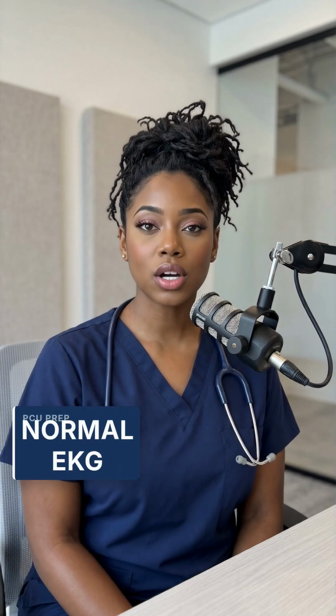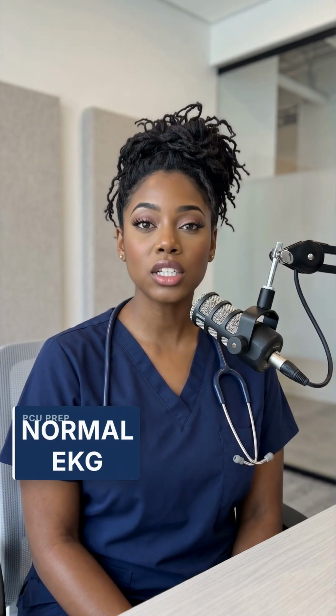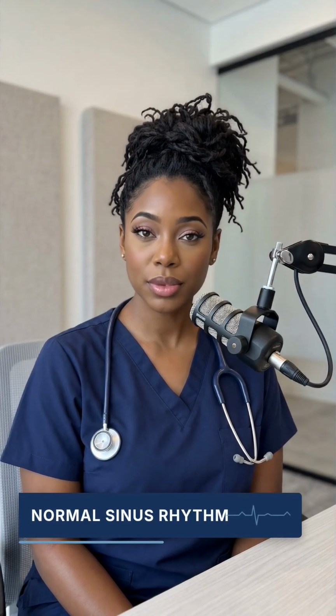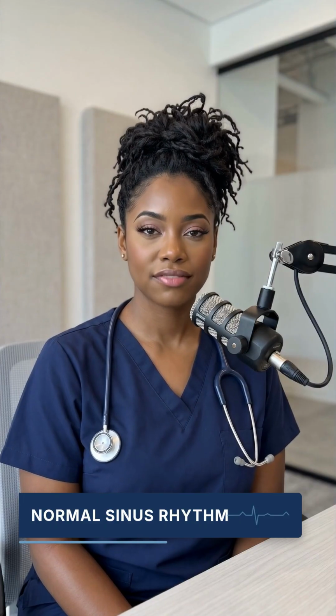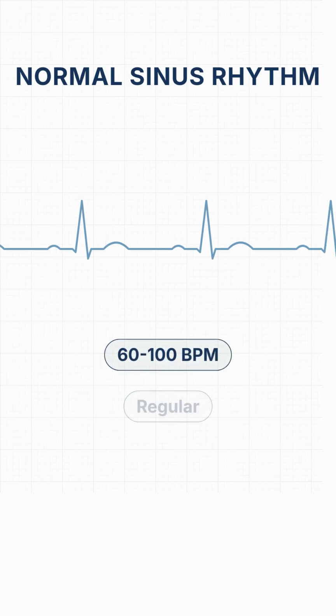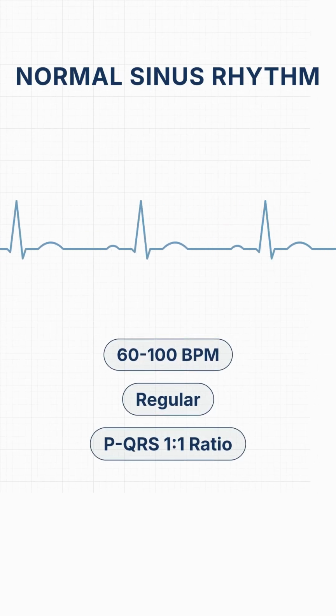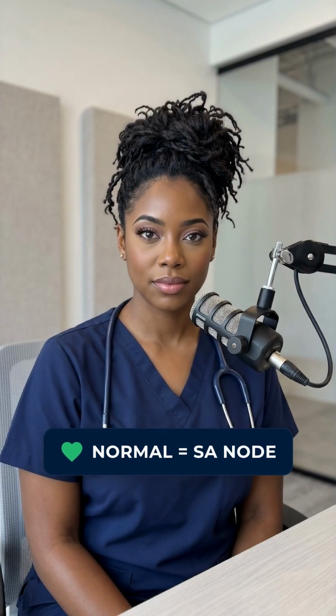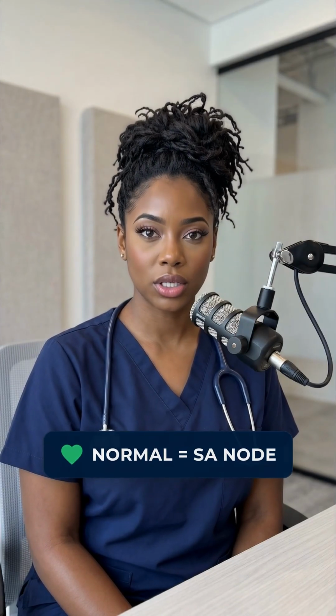Alright, before we talk about abnormal rhythms, you need to know what normal looks like. Normal sinus rhythm means rate is between 60 and 100. Rhythm is regular, and every P wave is followed by a QRS. The heart should fire organized from the SA node with a regular rhythm between 60 and 100. If all of that checks out, you're looking at a normal rhythm, organized right from the SA node.